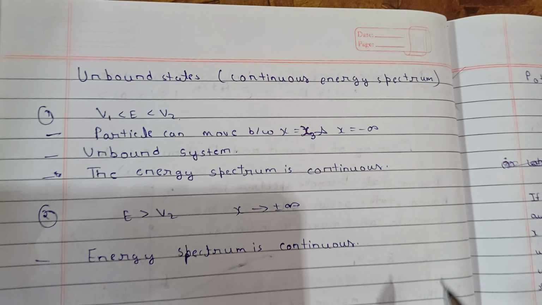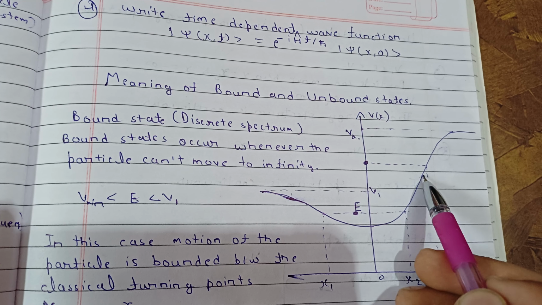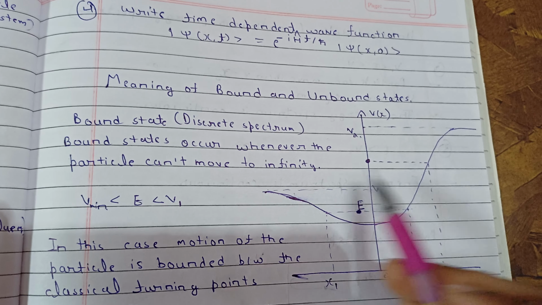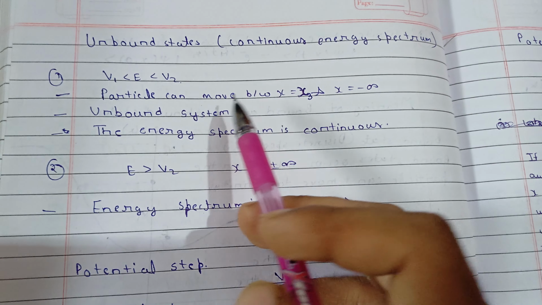Now there is the unbound state. As I told you, when the particle has energy greater than this V1, then it will turn from here and go to infinity. So this is unbound motion. This is called the unbound motion, and here the particle can have continuous energy, not discrete.